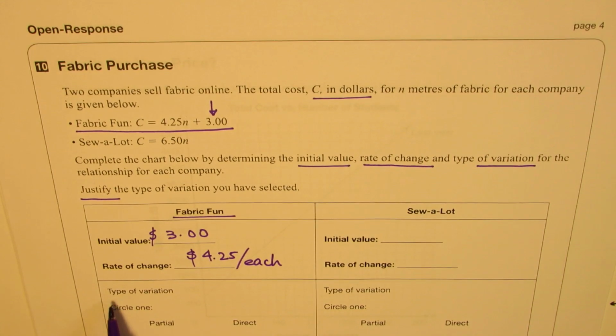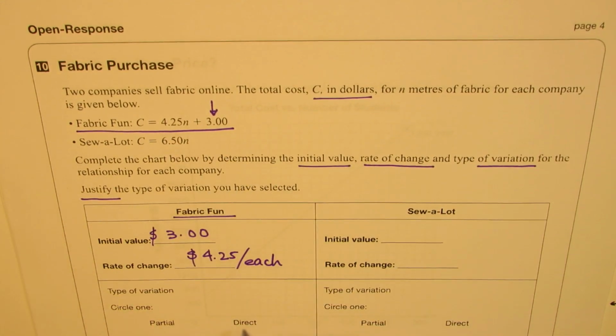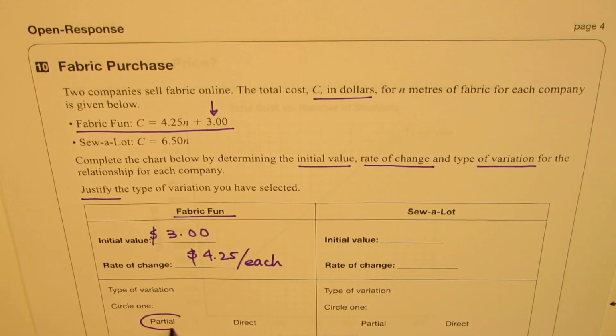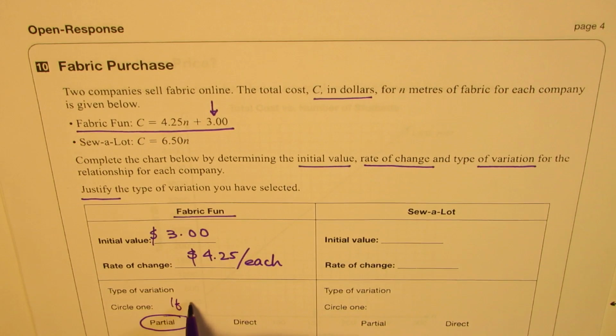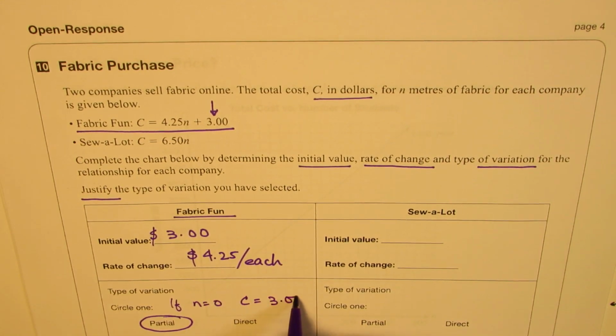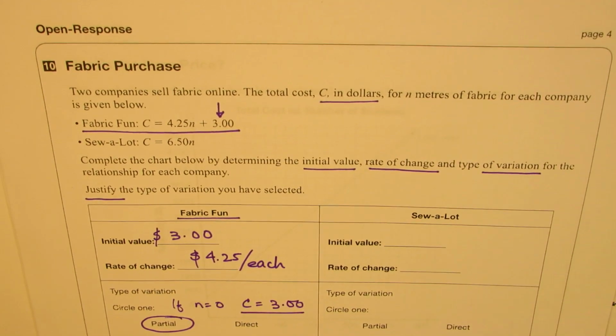Perfect? Type of variation. Now this is not a direct variation, it is a partial variation. Why is it so? Since if n equals 0, C is $3, right? It is not 0, right? So if you sketch this graph, let's try to understand this part.